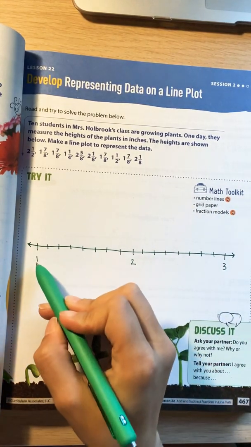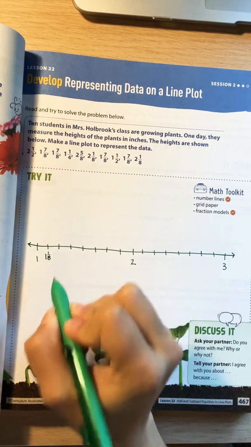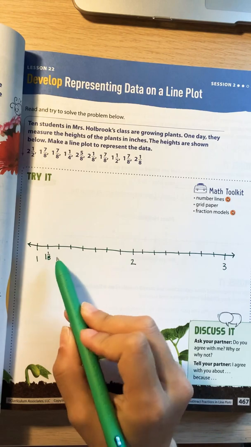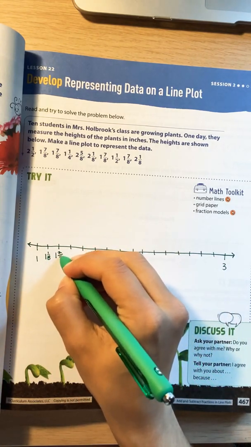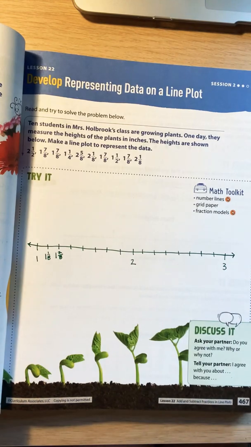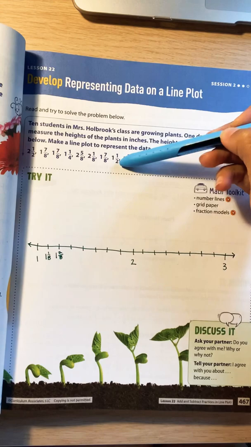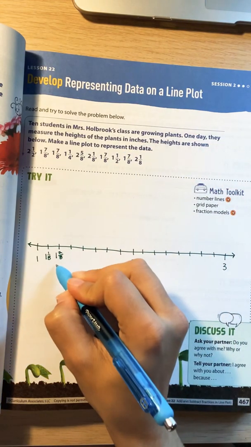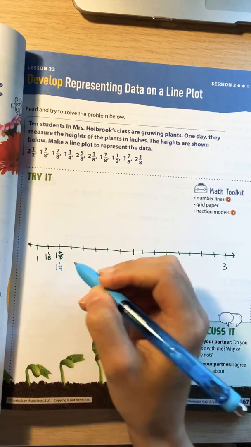Now my number line is cut very evenly into eighths, and I just need to label them. This was 1, so this is going to be 1 and 1/8. The next one's going to be 1 and 2/8, but I'm going to write the equivalent fractions too, because some of these are in fourths, some are in halves. So 1 and 2/8 is also 1 and 1/4.